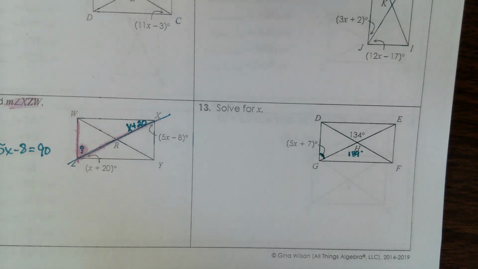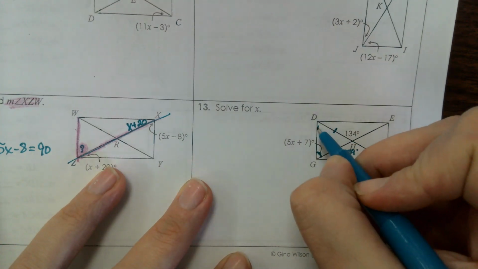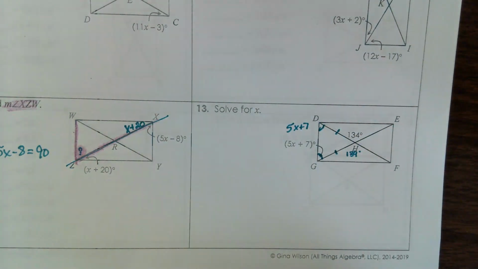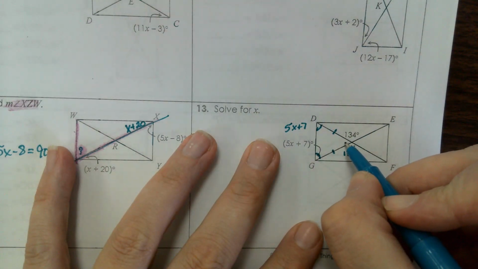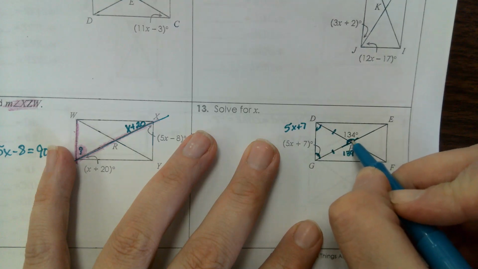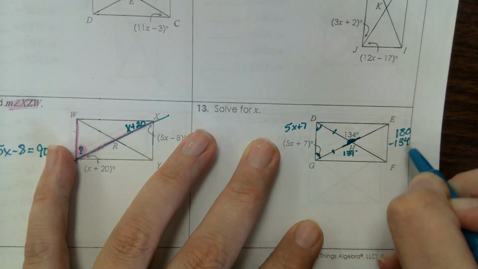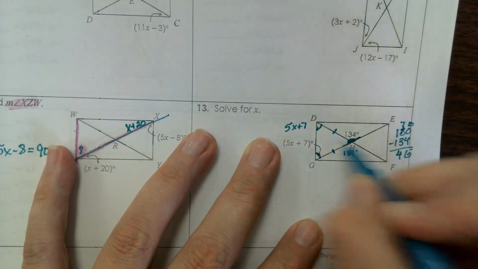So it's okay to go through all these thought processes of kind of sifting through all this knowledge that we have obtained. Well, I know that if these are isosceles triangles, right? So that means this angle is also 5x plus 7. So what's this angle? Oh, look, it's a linear pair. A linear pair. So I'm going to take my 180, subtract 134, and that's 46.